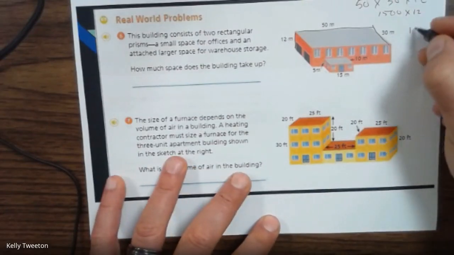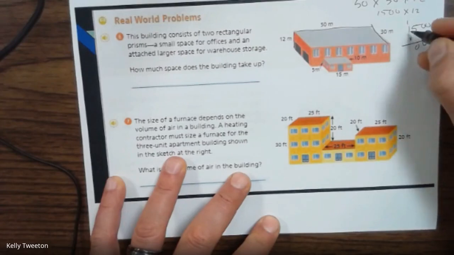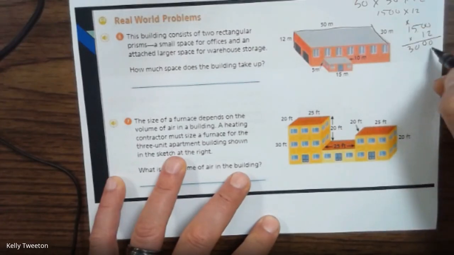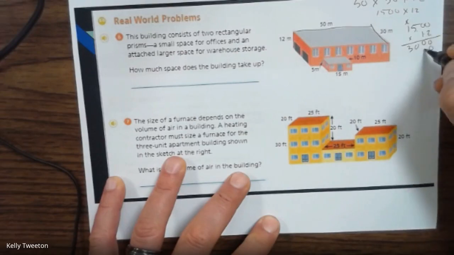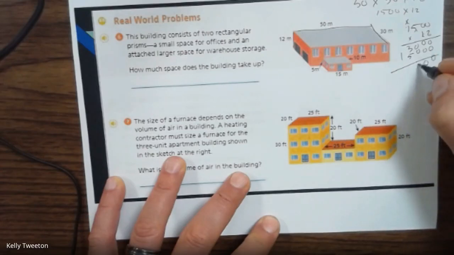So we could take 1500 times 12. That's 0, that's 0. That'd be 10, another 0. Then 2 plus 1 is a 3. Now I'm done with that one. Move over, move down, put a 0. 1 times 0, 0. 1 times 0, 0. 1 times 5, 5. 1 times 1, 1. I'm up 0, 0, 0, 8, and 1.